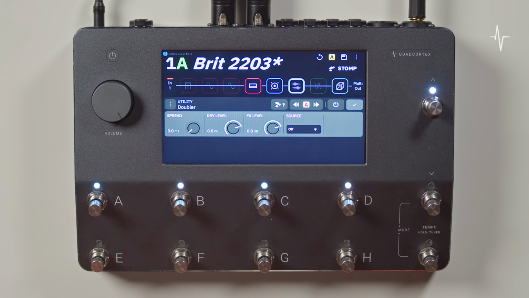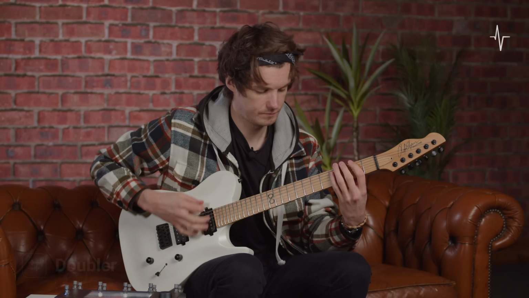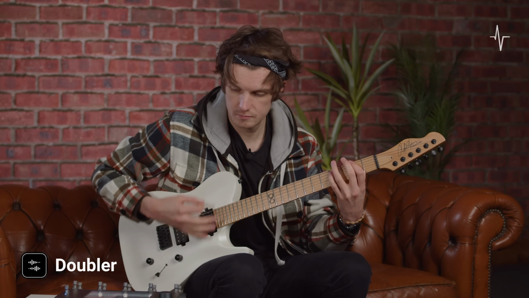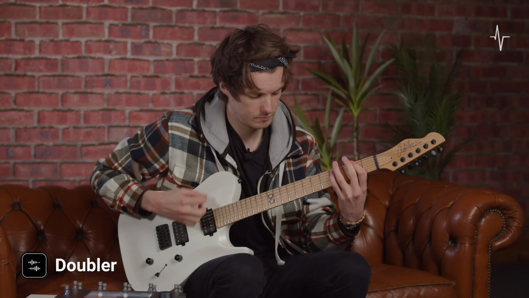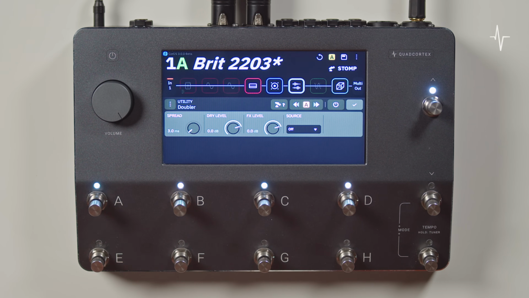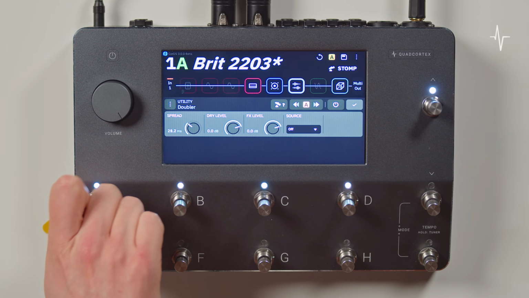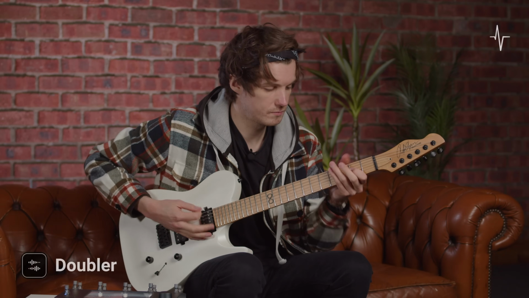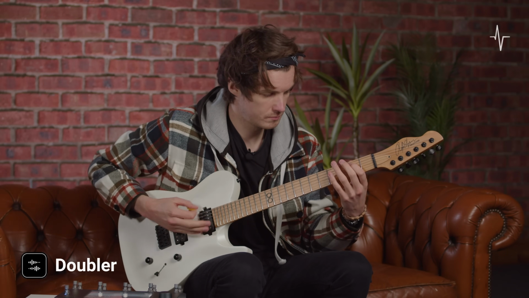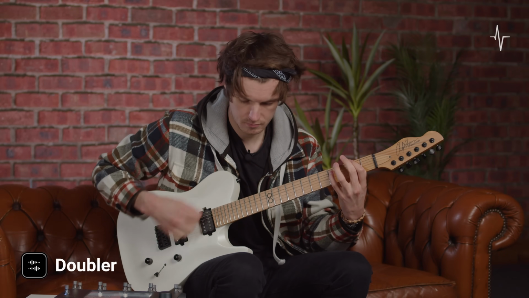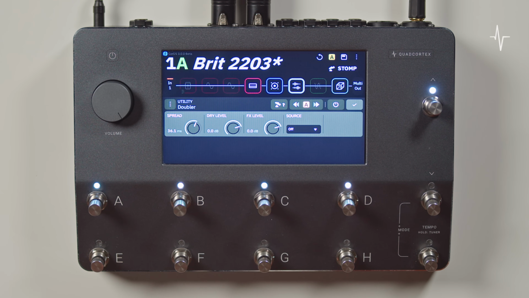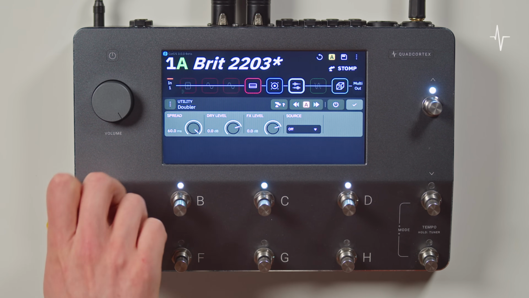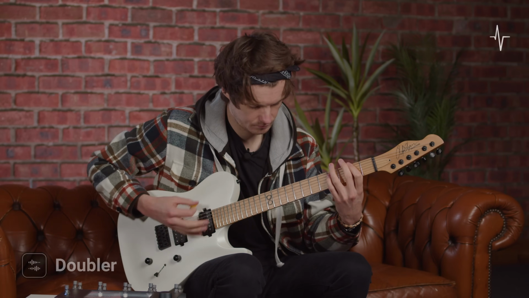With the current values, we've got 3 milliseconds of spread. Now let's increase this to a spread of around 36 milliseconds. And here's how the doubler sounds at its most extreme with a spread value of 60 milliseconds.